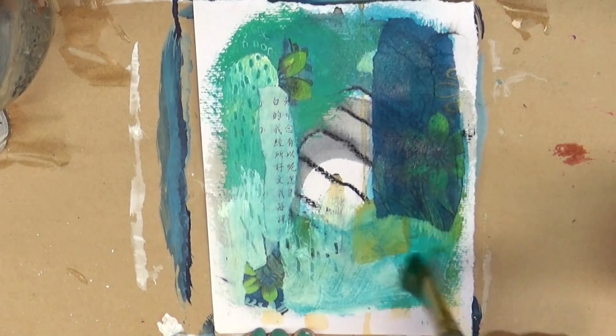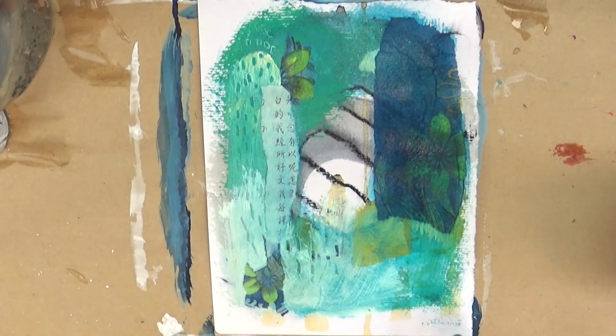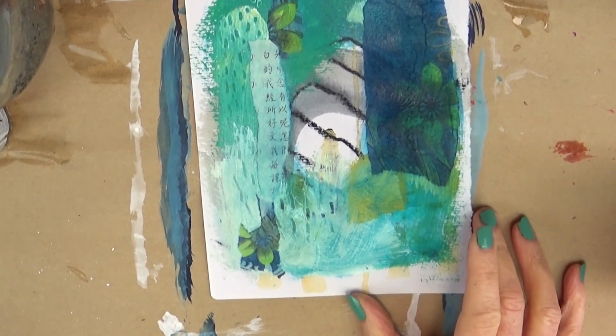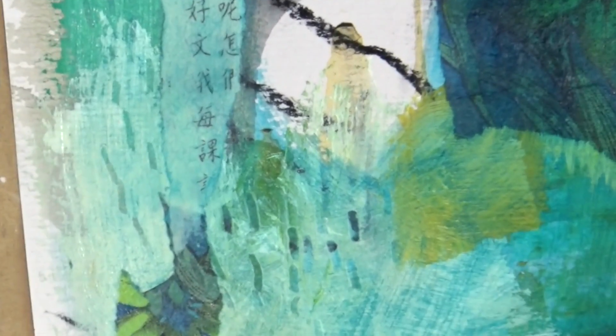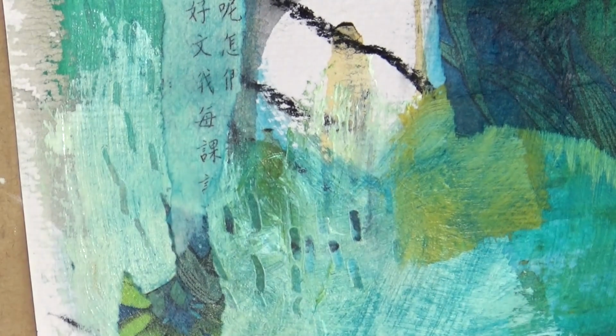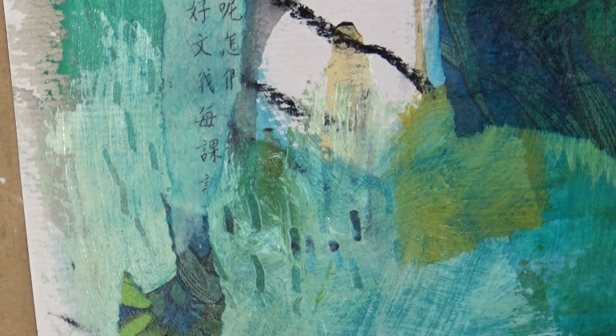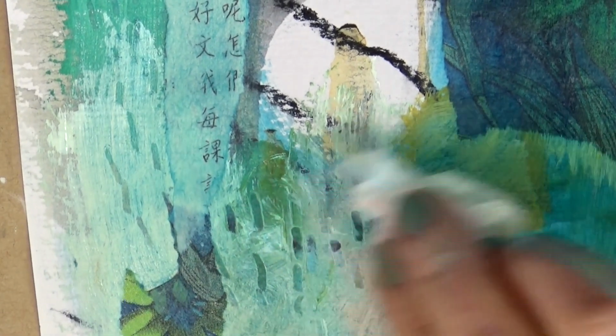Now there are some brush marks in this glaze. So if we come down here, you can see the brush marks. If you wanted to get rid of those, you could let it dry just a little bit. I mean, they're not offensive to me, but you could let it dry just a little bit, and then you could bring in just a little bit of paper towel and rub back.